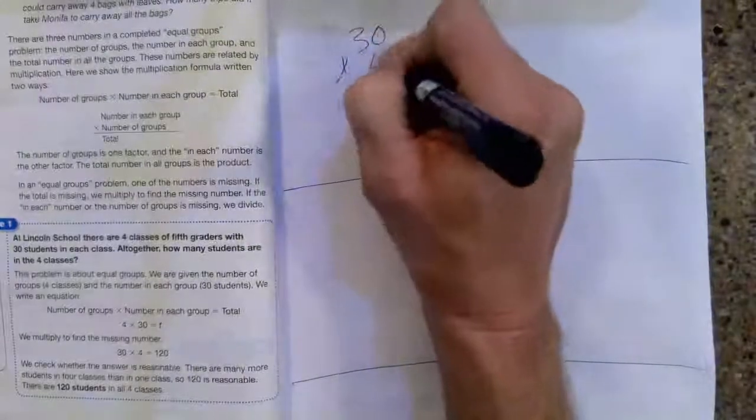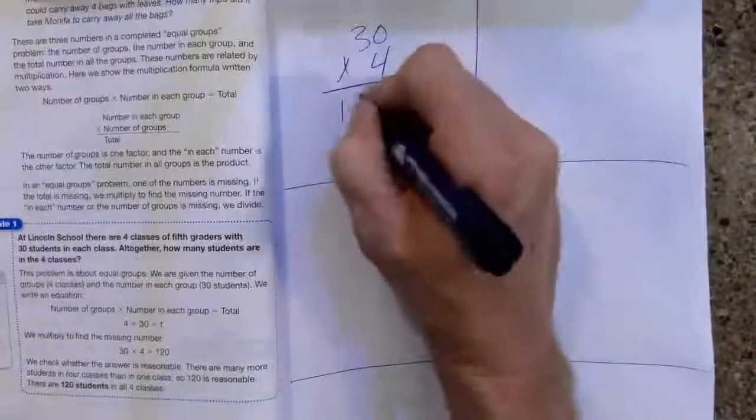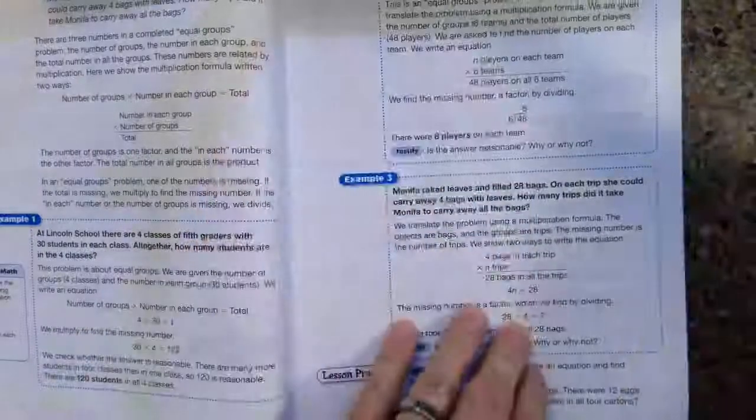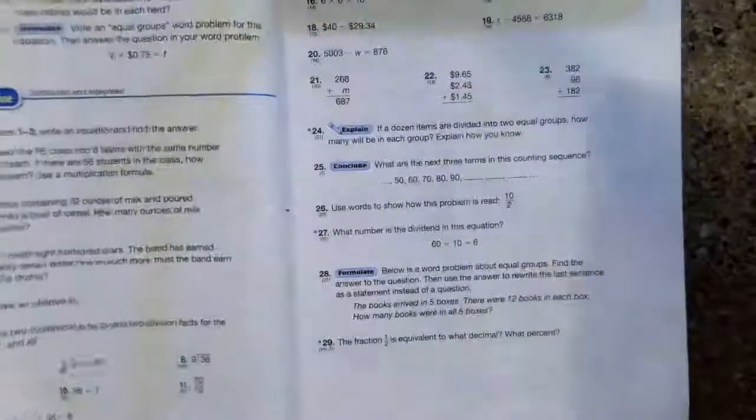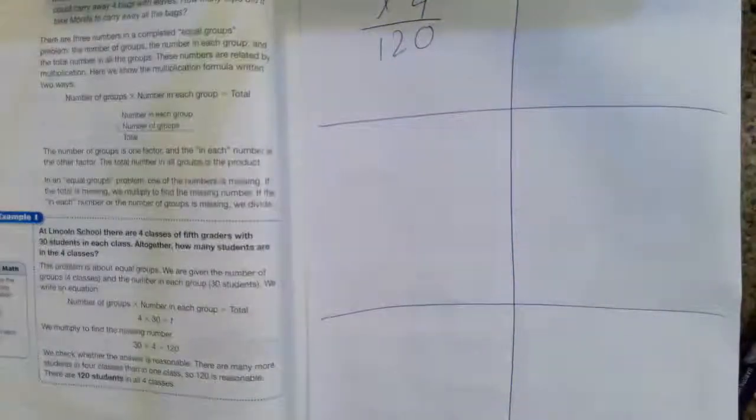30 times 4 equals 120. That should be there. Example number 2. Example number 3. And example number 4. And then we'll do a couple of these. Make sure you have writing on the back. Power Up Monday.